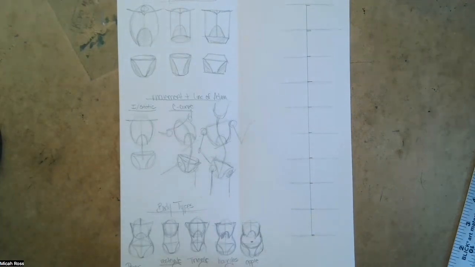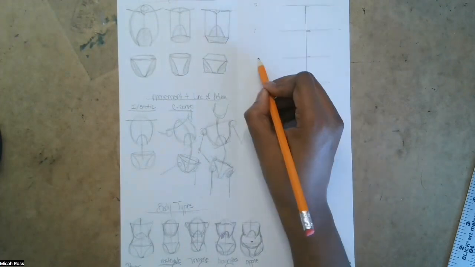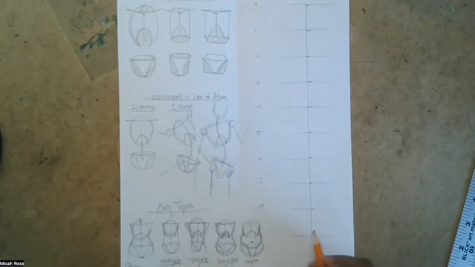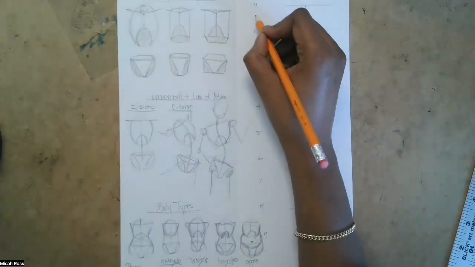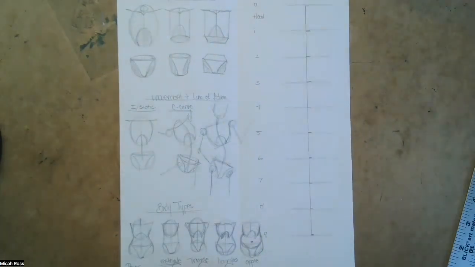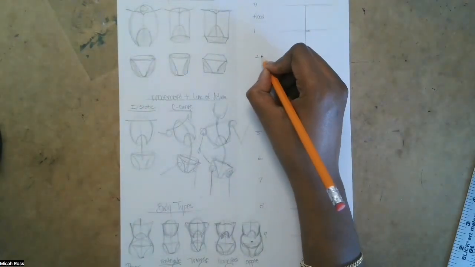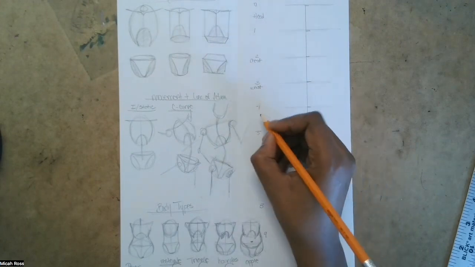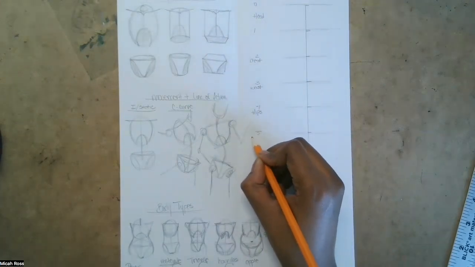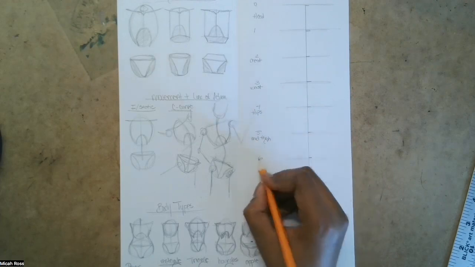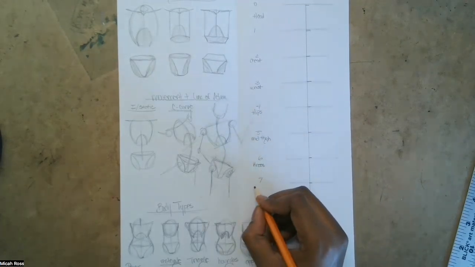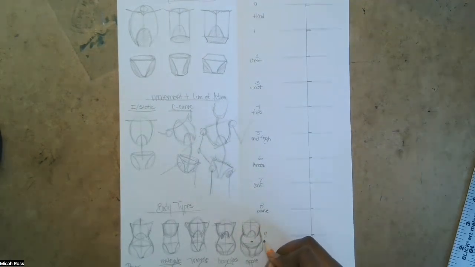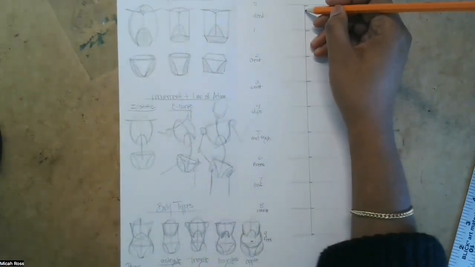Once you finish sketching a 9-inch line, you're going to label each line from 0 to 9. Between 0 and 1 is where your head is. 2 is where the chest is. 3 is where your waist is. 4 is your hips. 5 is your mid-thigh. 6 is your knees. 7 is your ankles. And between 8 and 9 is where your feet are. This usually represents a model wearing heels.